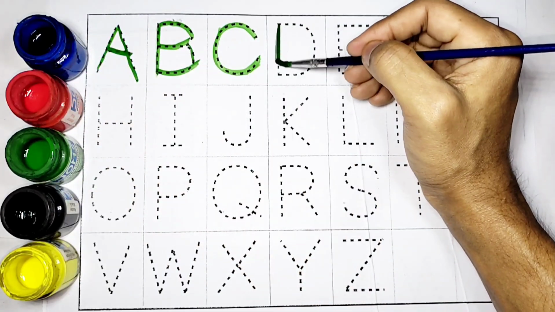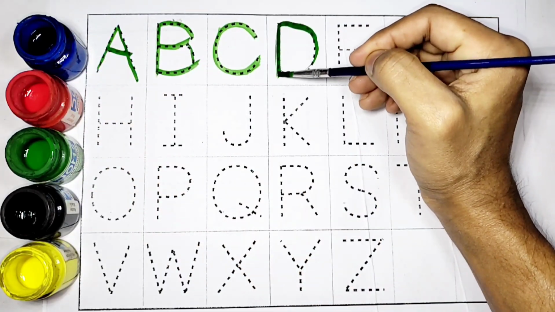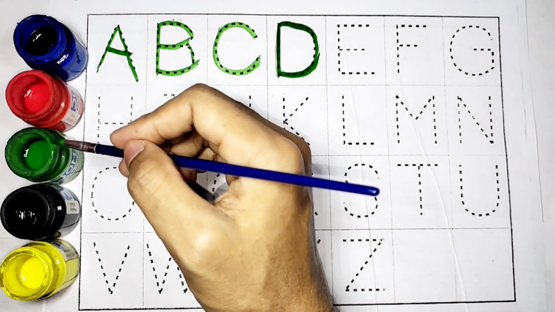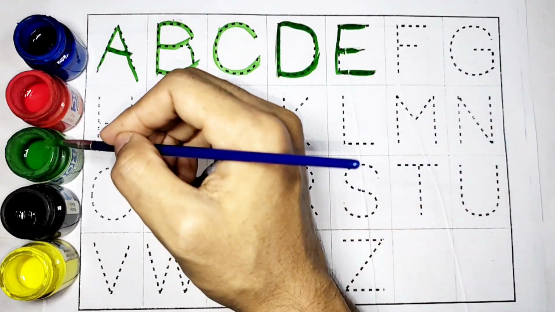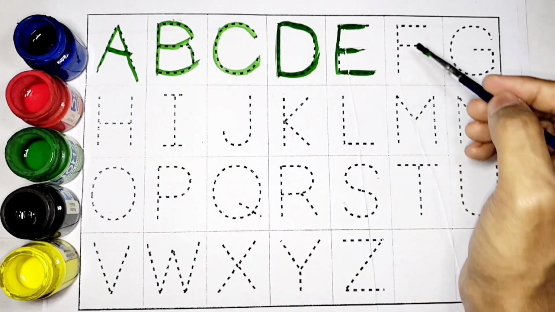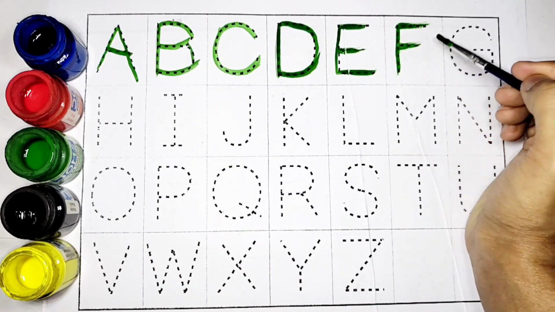Kids, the next one is D. The alphabet D. D for dog, D for doll. The next one is E. E for egg, E for elephant. And the next one is F. F for fish, F for fan.